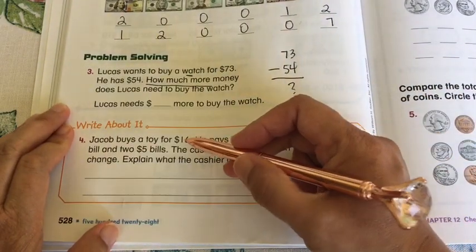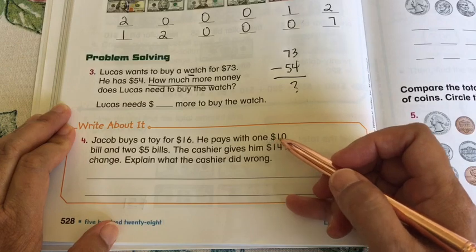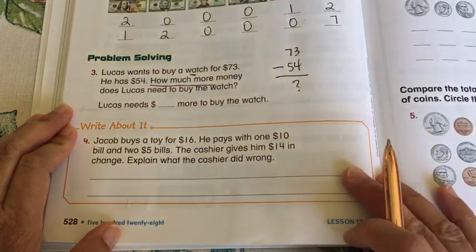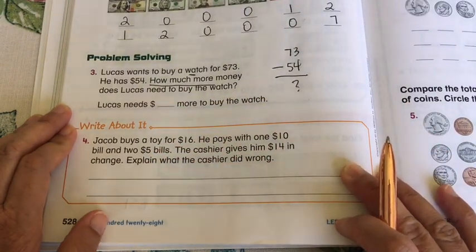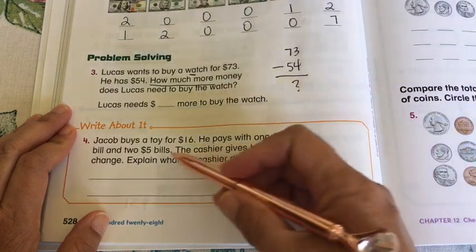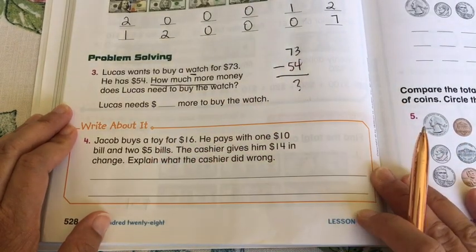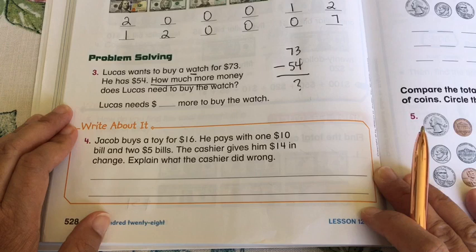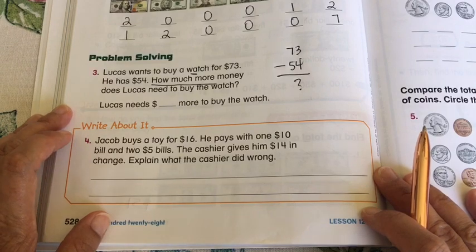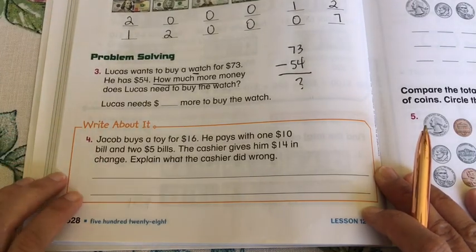Let's see. The toy cost $16. He paid with a $10 bill and 2 $5 bills. Can you add that mentally? What's 10 plus 5 plus 5? Did you say 20? I hope you did. So the toy cost $16, but he gave $20 to pay for it. That means he's going to get some money back.